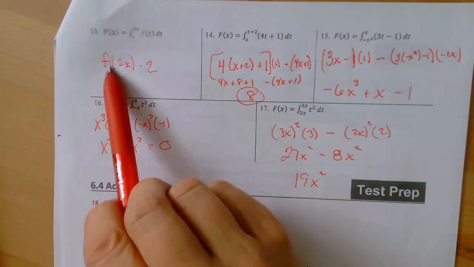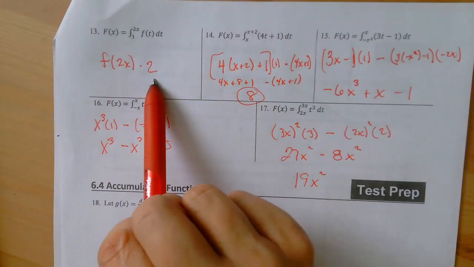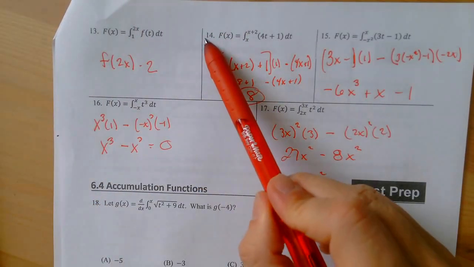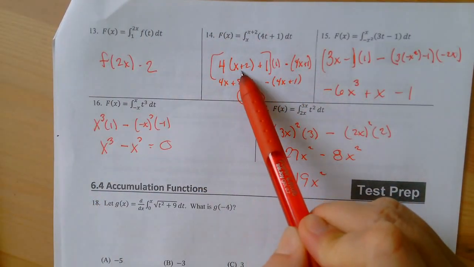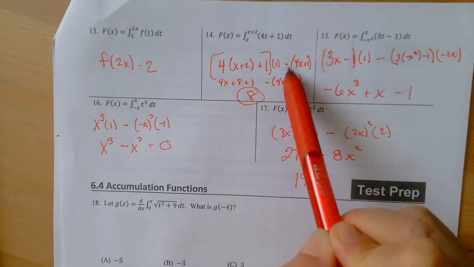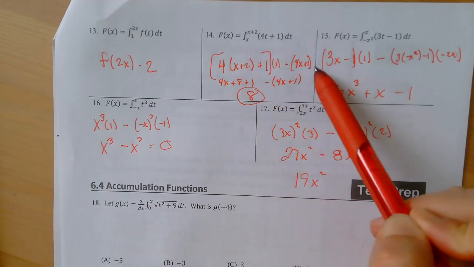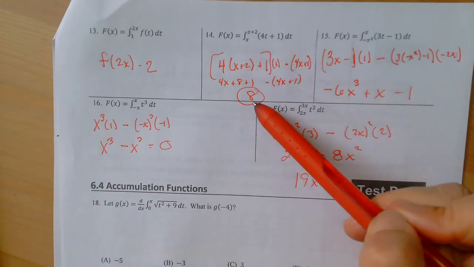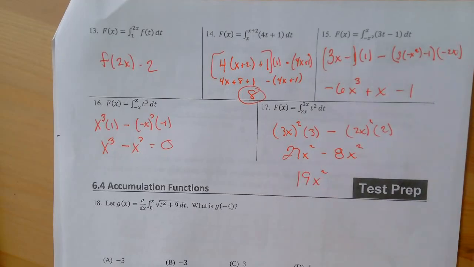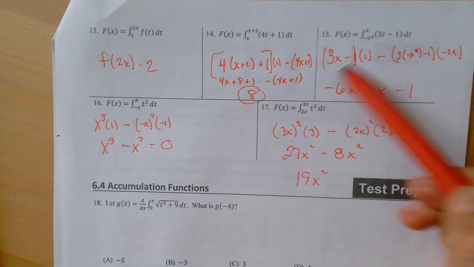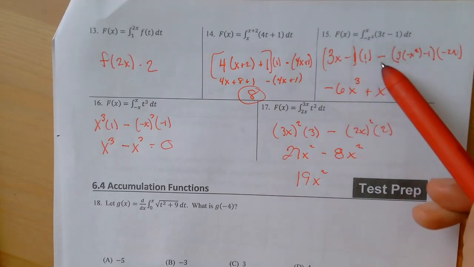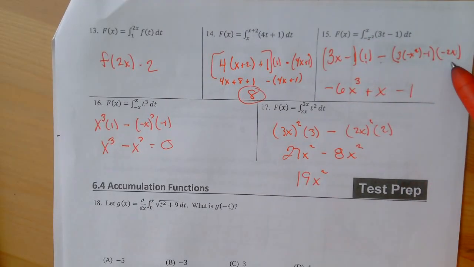Okay, so again, 13 was nice. Plug in the upper bound times the derivative of the upper bound. 14, I had to do the double one. Plug in the upper bound times the derivative of the upper bound, minus plug in the lower bound times the derivative of the upper bound. After I cleaned up, I got 8. Same thing, plug in the upper bound times the derivative of the upper bound, minus plug in the upper bound times the derivative. And same thing here and here. So feel free to pause it and check out my work.